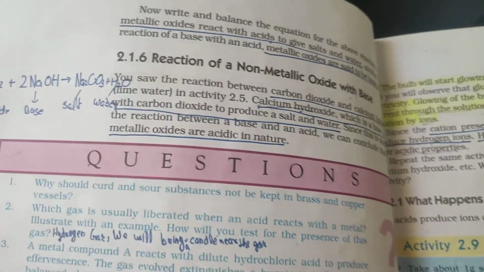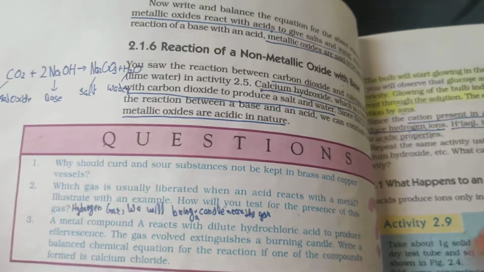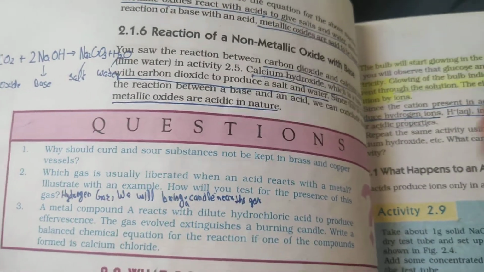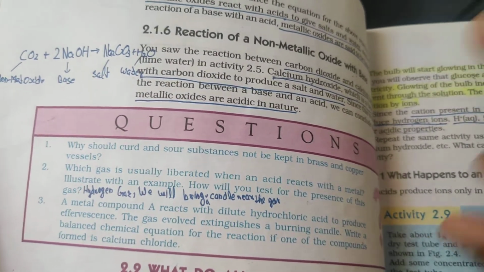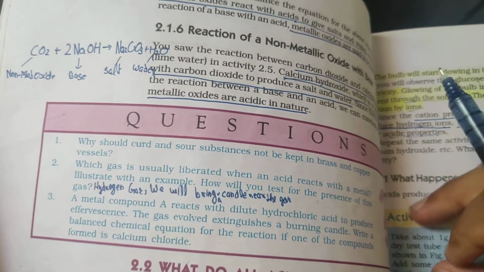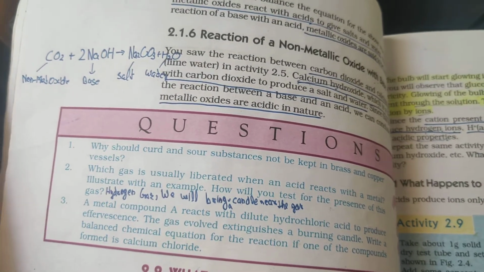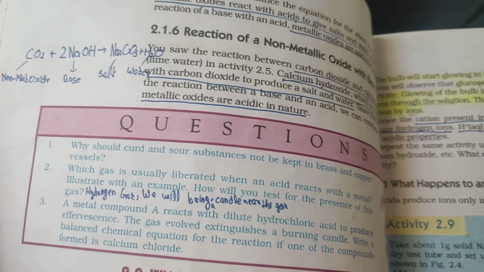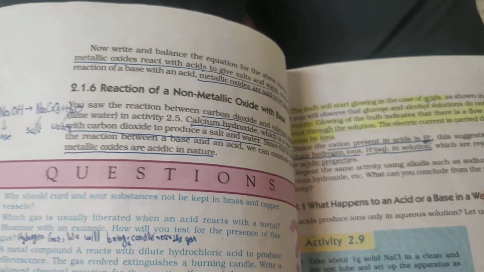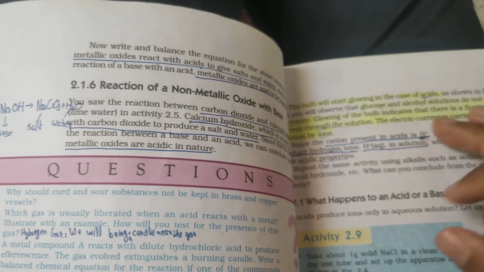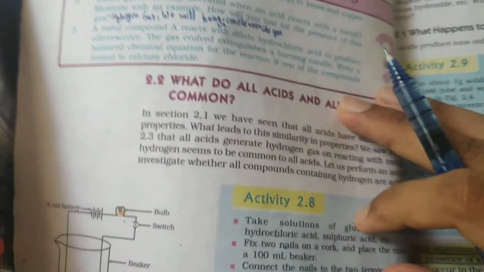Now non-metallic oxide and base also give the same reaction, that is salt plus water. You just need to remember them. Acid plus base is equal to salt with water. Metallic oxide, you can combine them, right? Metal plus acid, non-metal base. So metal oxide plus acid is equal to salt plus water, and non-metallic oxide plus base again is equal to salt plus water, right?